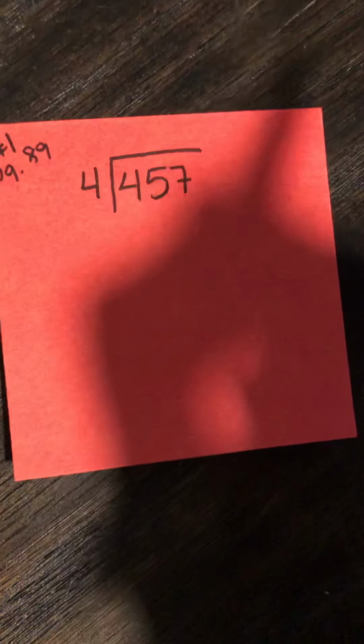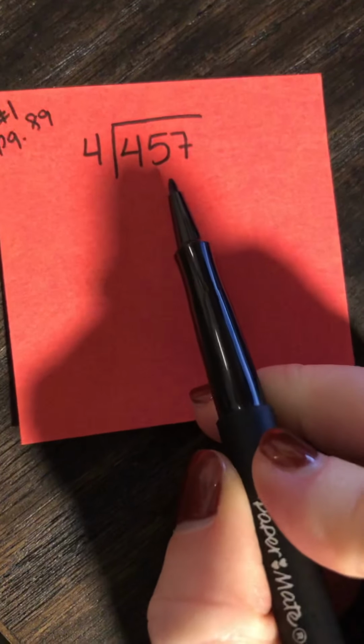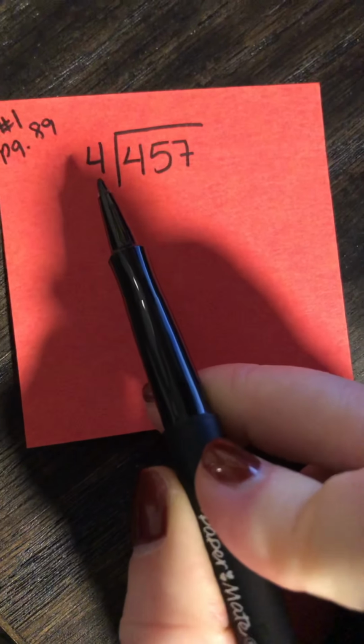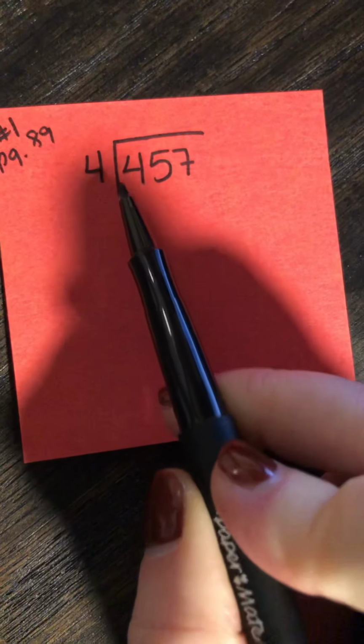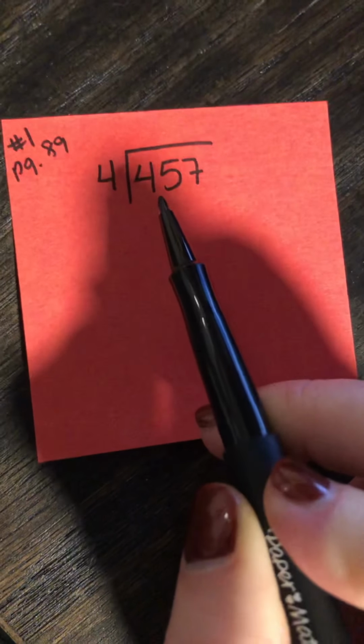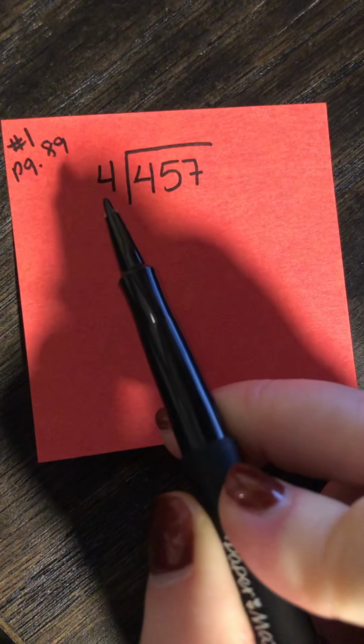All right, here we go. This is number 1 on page 89, and obviously division. And remember how you read this: 457 divided by 4. So you start with the number that's in the garage. That's what I call this, the garage. And so 457 divided by 4.